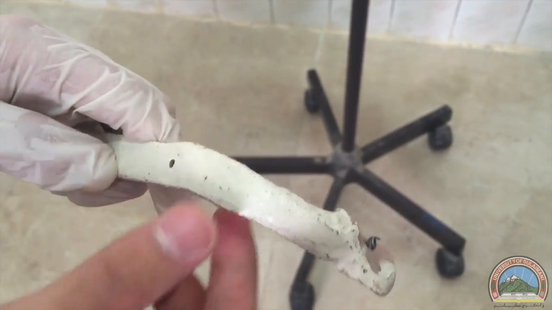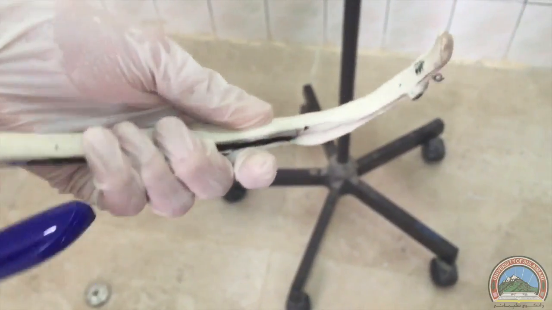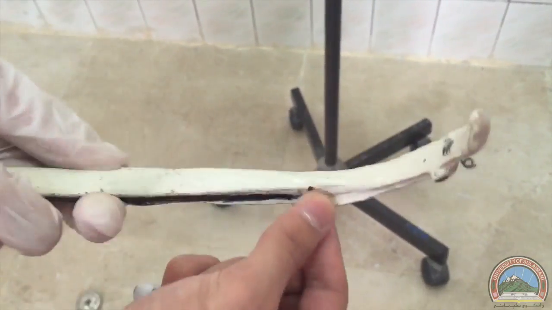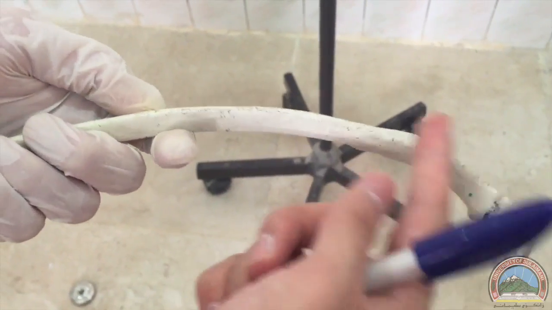In the shaft, we've got angle. This is angle. See, you can see it better from here. This is angle of the rib. It's the position where the rib twists.